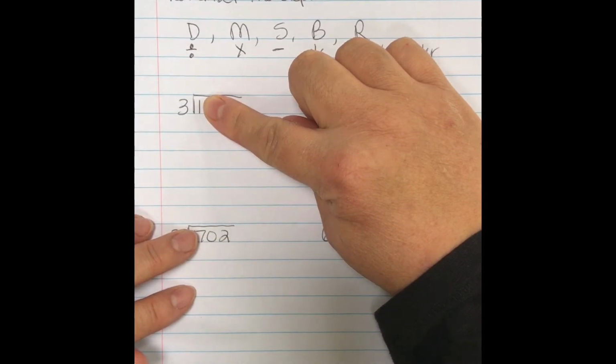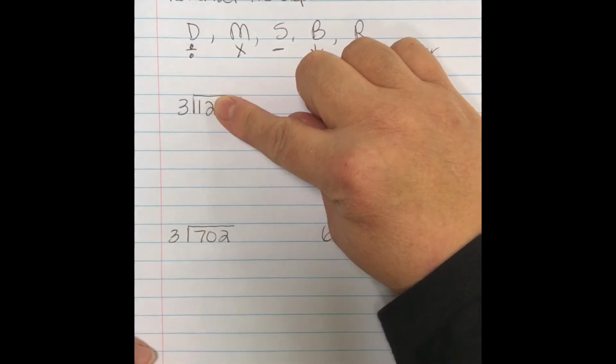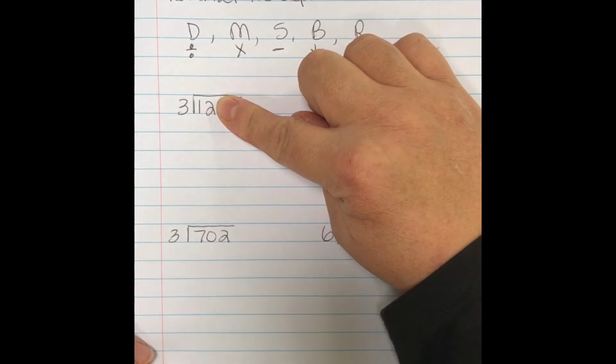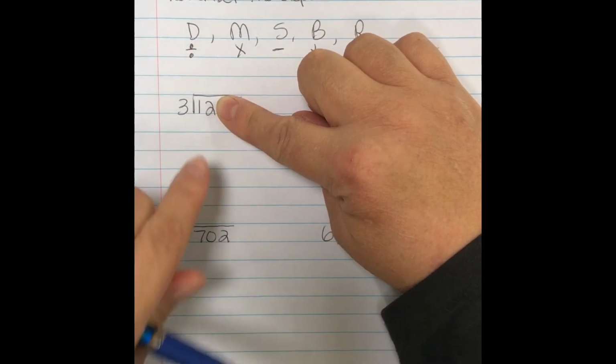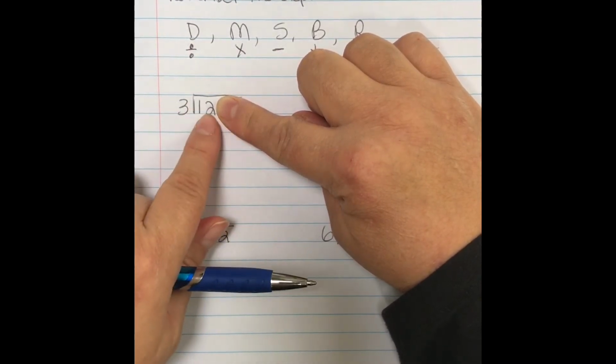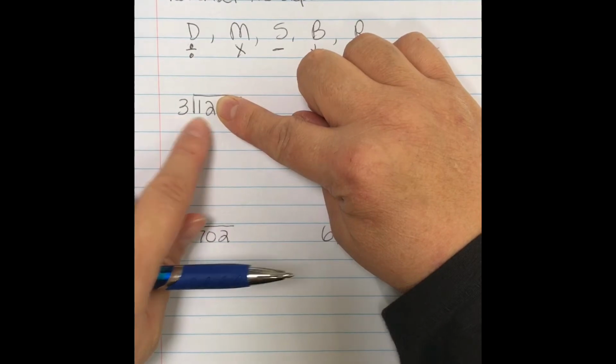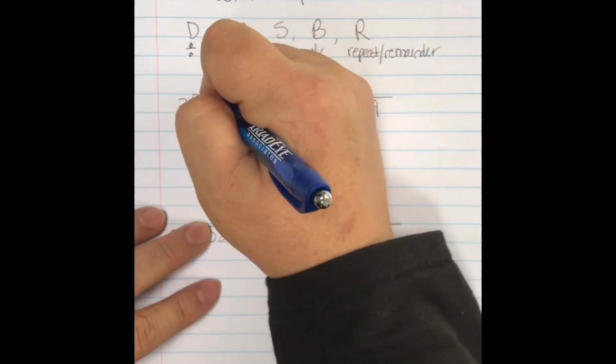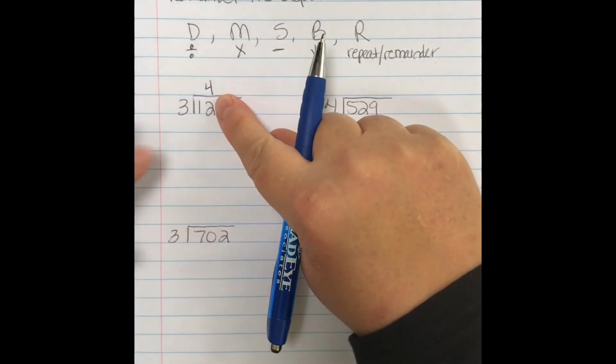Can 3 fit into 1? No, it cannot. So I slide my finger over. And now I have 12. Can 3 fit into 12? Yes. And if it can fit into 12, that means that I can divide it. So 12 divided into 3 groups is how many? 4. So I put the 4 up at the top, right above the 12.